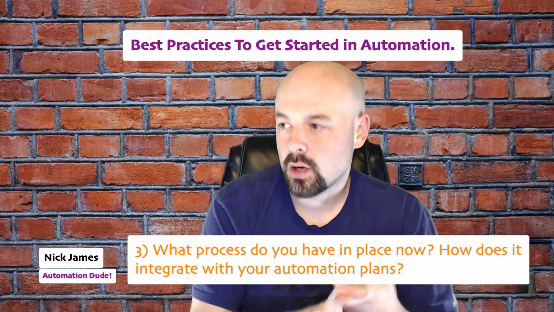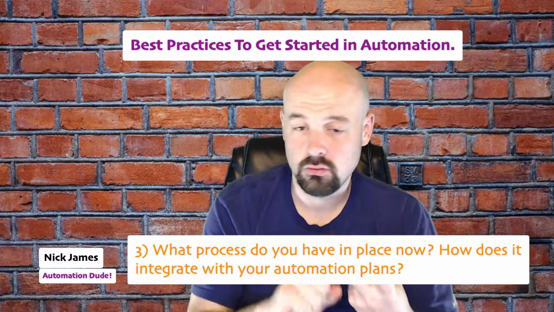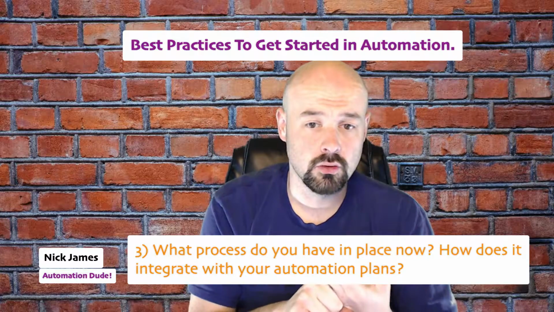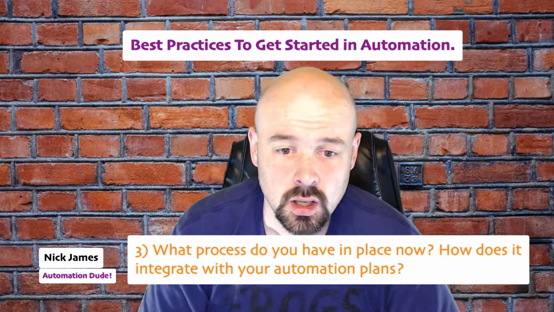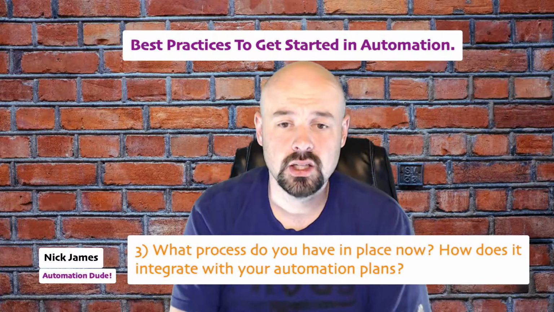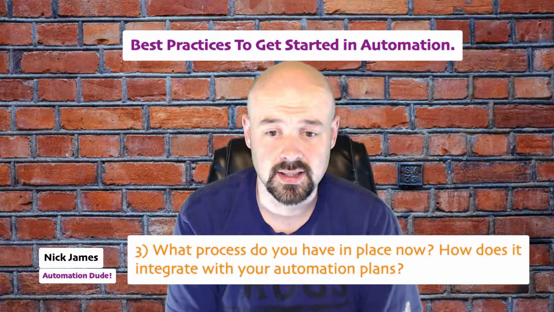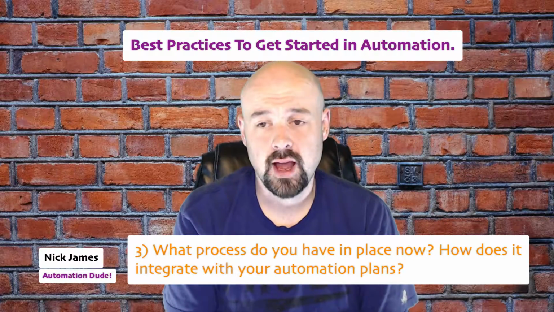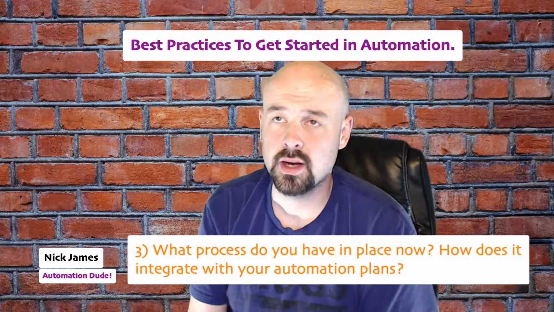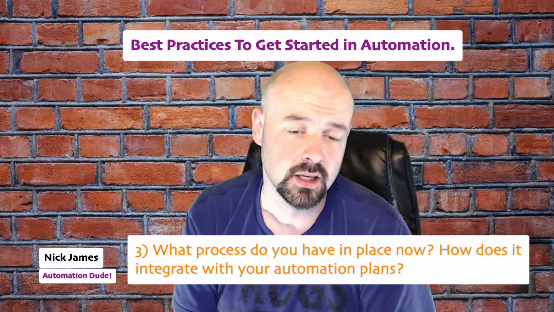Now that you know what automation is going to solve, and you believe you know the platform you're going to use, how can you integrate those 2 things into processes that you already have? And then as you're thinking through those processes, what is it in that process that is going to be automated?